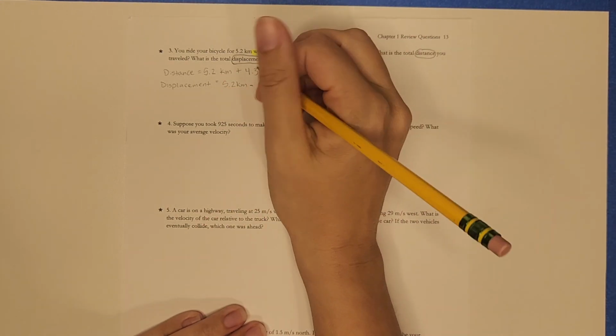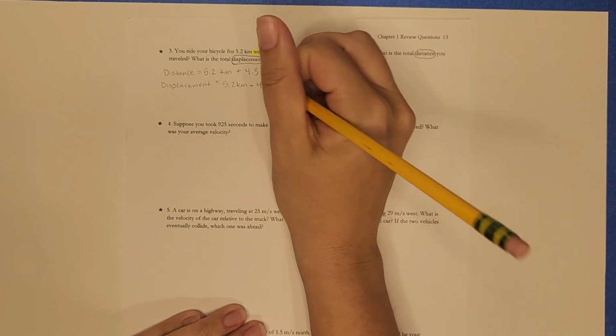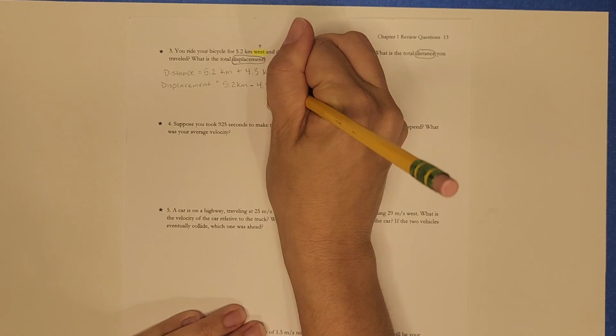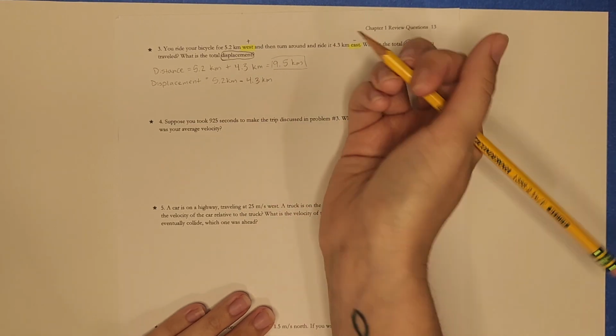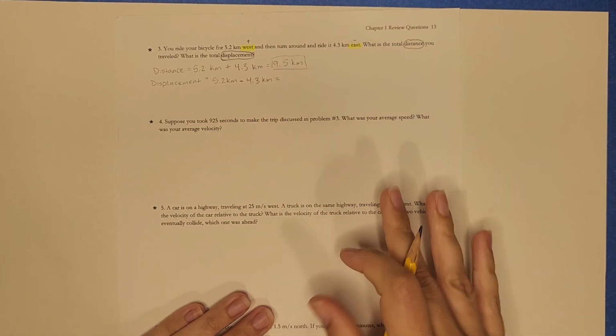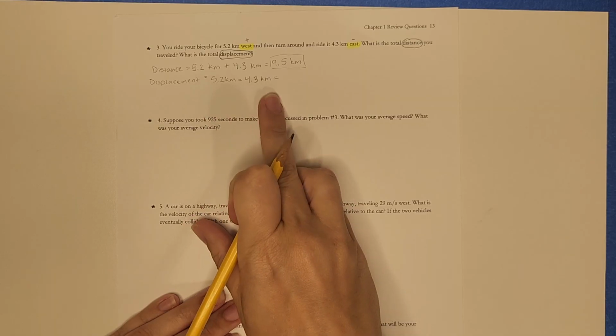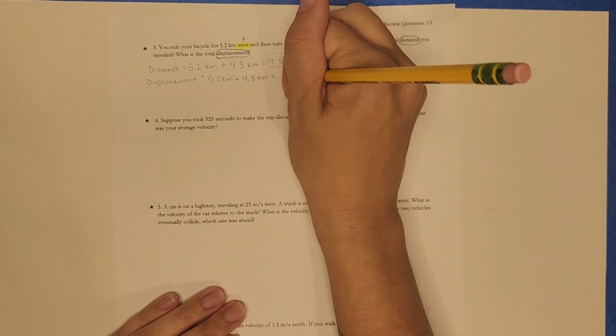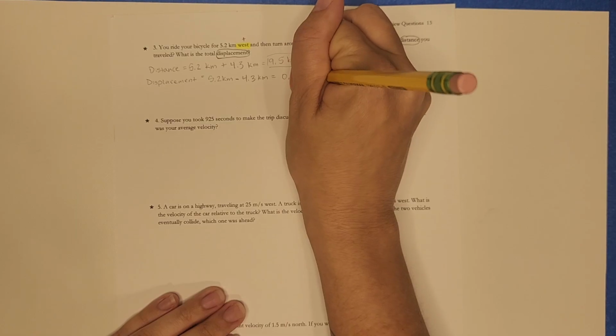You could say plus negative, but I'm just going to subtract 4.3 kilometers. And so my displacement there is 0.9 kilometers.